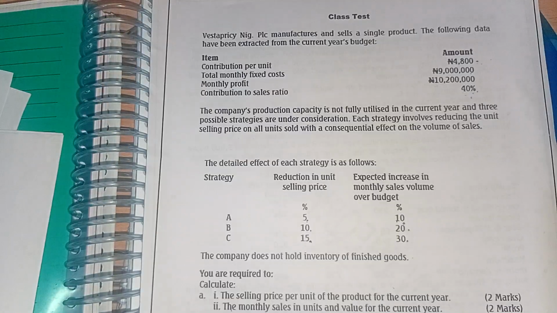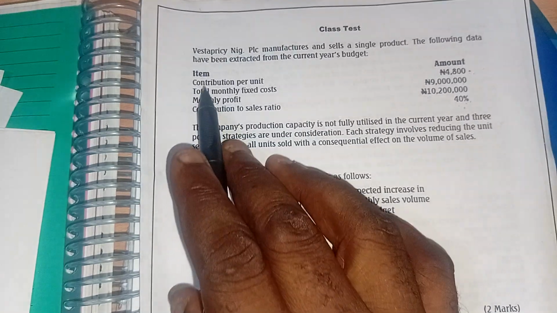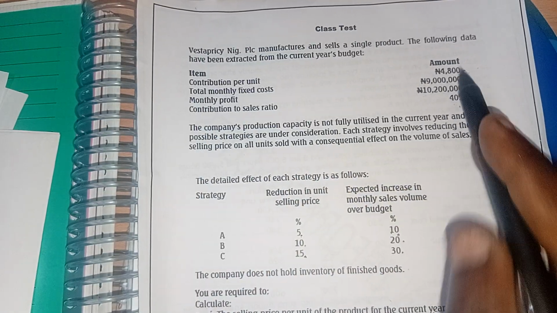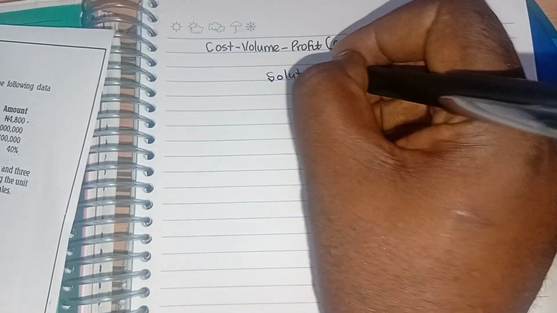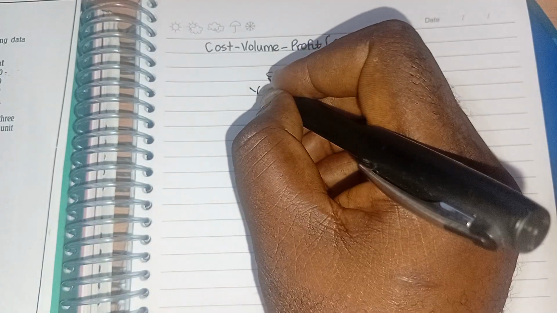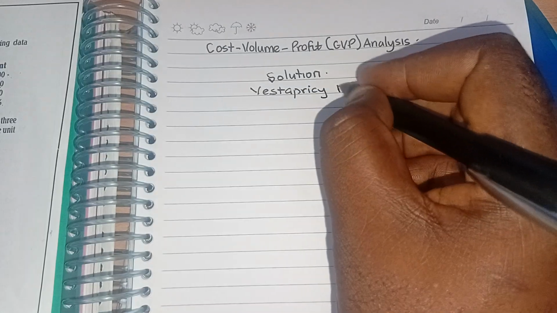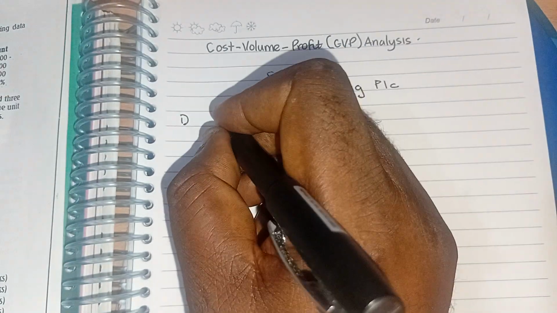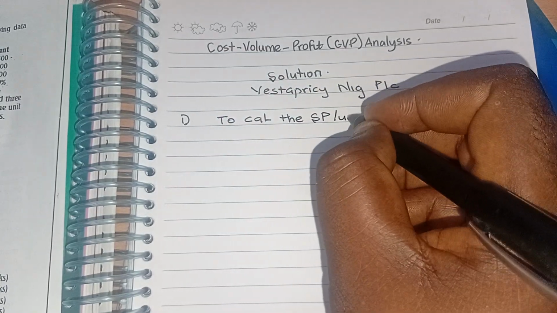Now to do that, let's start with the selling price, how to calculate the selling price when you are given contribution and contribution to sales ratio. There is a relationship between these two. So let's see. Now, you write solution, and the name of the company is Vestaprice Nigeria PLC. Okay. Number one is to calculate the selling price per unit.